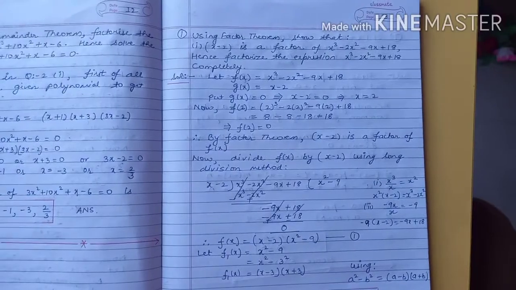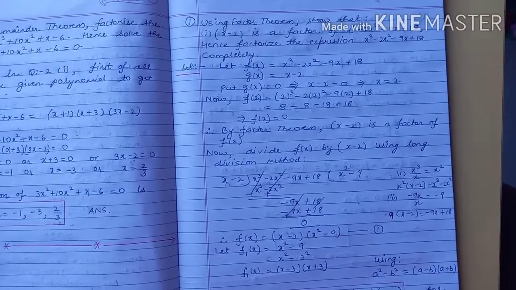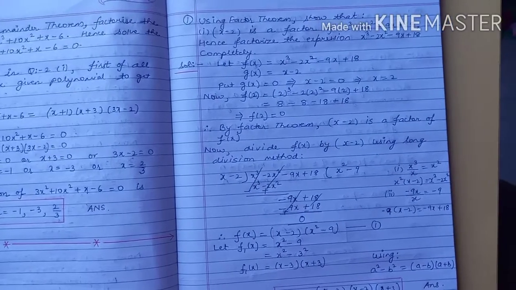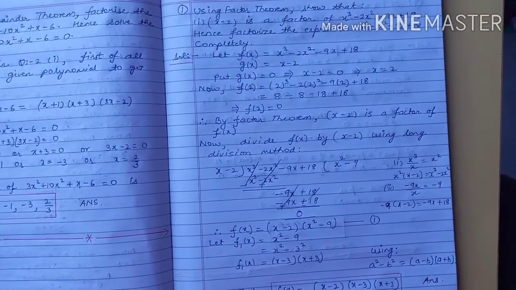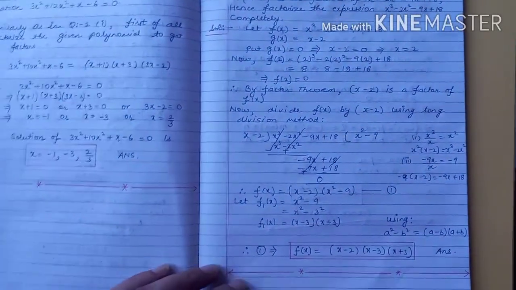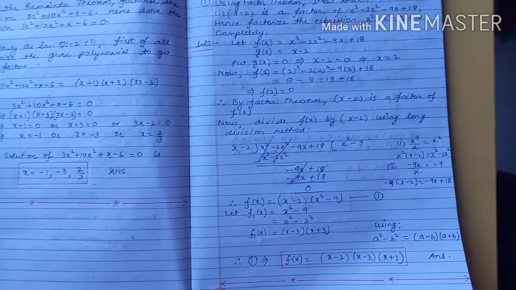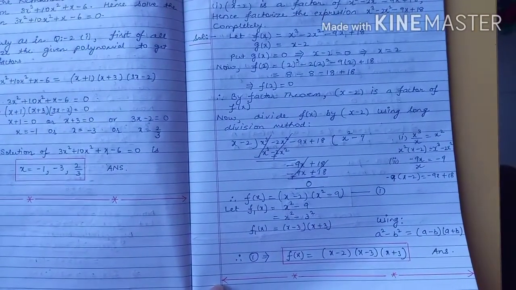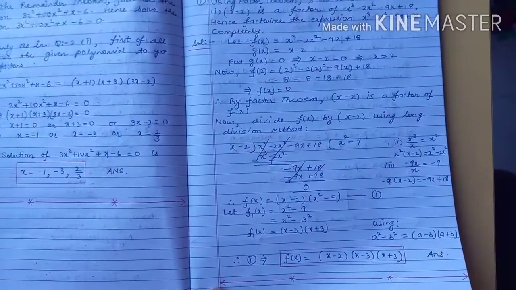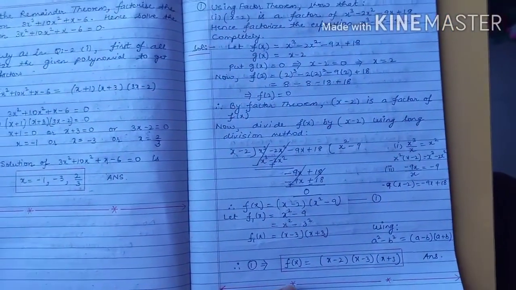If we take question number first, here already one factor is given. We have to show that this is a factor of the given polynomial. So here we can apply the factor theorem. We can take g(x) as x minus 2 and then put it equal to 0 to get x equal to 2. And f(2) comes out to be 0. So we can say x minus 2 is a factor of f(x), and the rest we get by dividing f(x) by x minus 2. Now here the quotient is x square minus 9. So here we can use the identity a square minus b square equal to (a minus b) into (a plus b). So f(x) is ultimately written as (x minus 2) into (x minus 3) into (x plus 3).